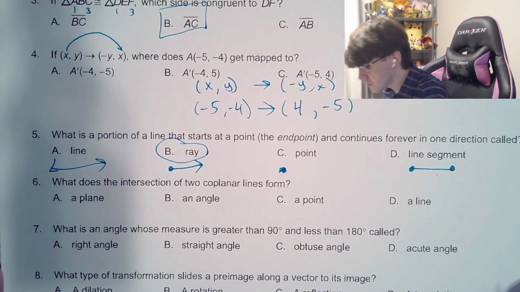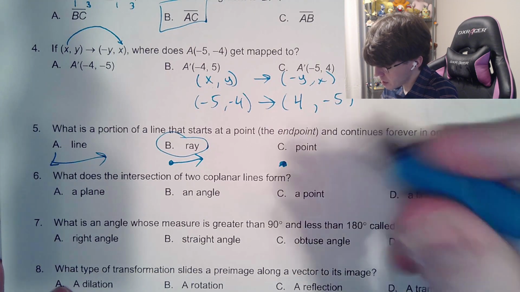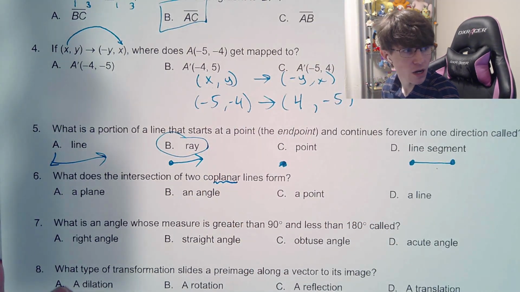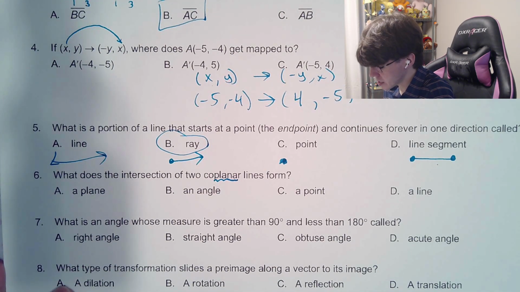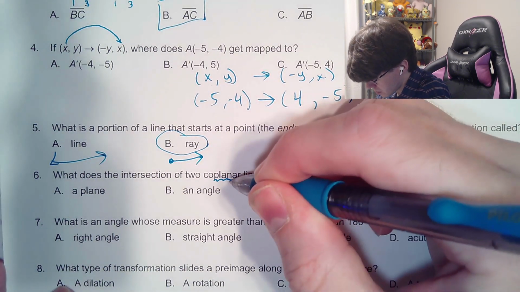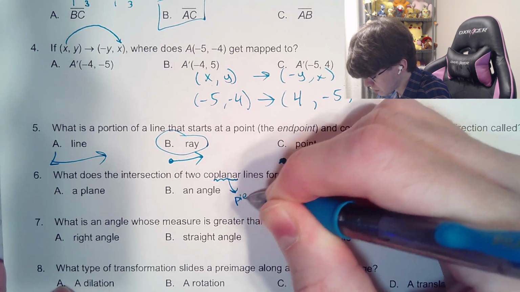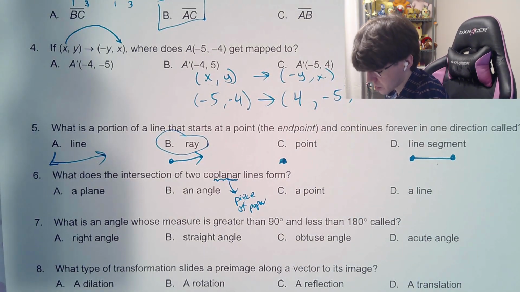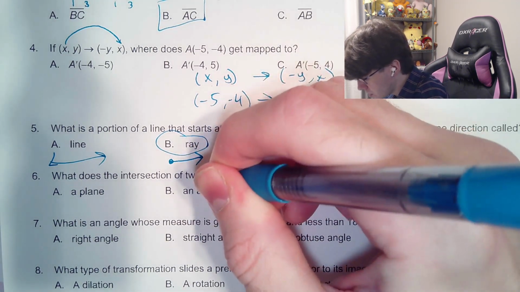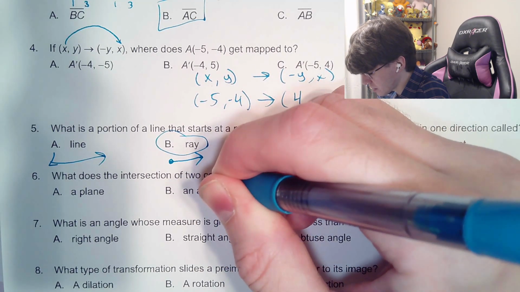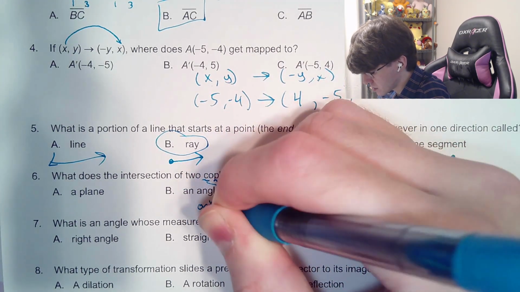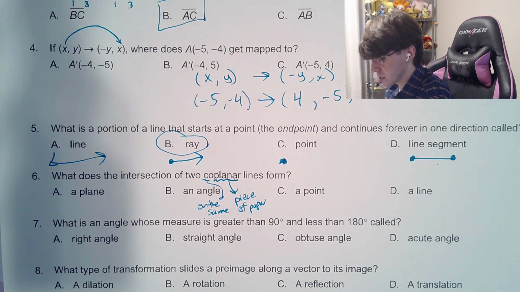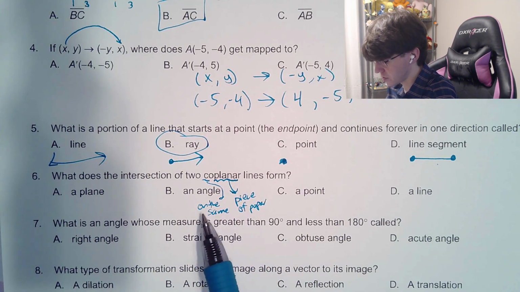What does the intersection of two coplanar lines form? So as a reminder, the word plane, the idea is this is kind of like your piece of paper, but it extends infinitely in all directions, not just both directions. So it's kind of like a piece of paper. And the word co means kind of on the same. So the idea is, what does the intersection of two lines that are on the same piece of paper form?